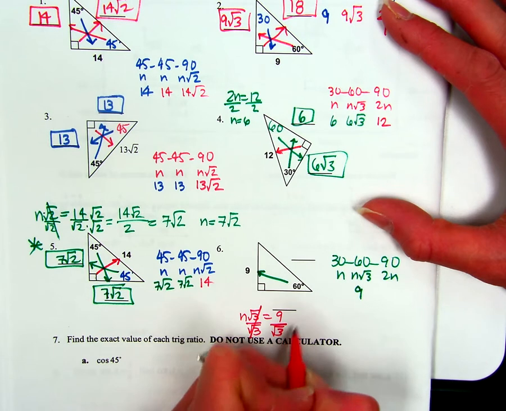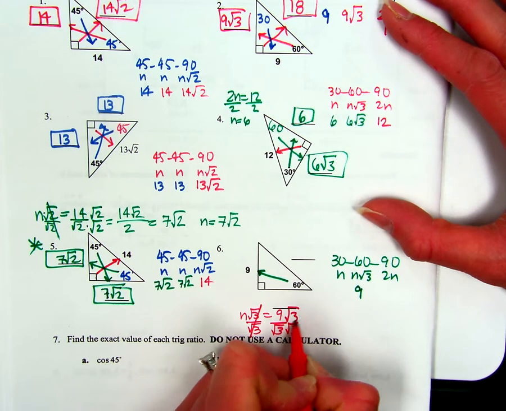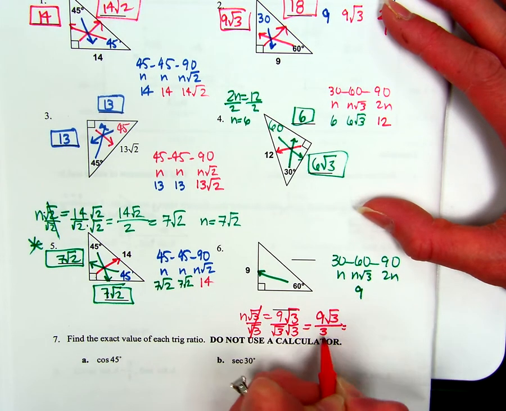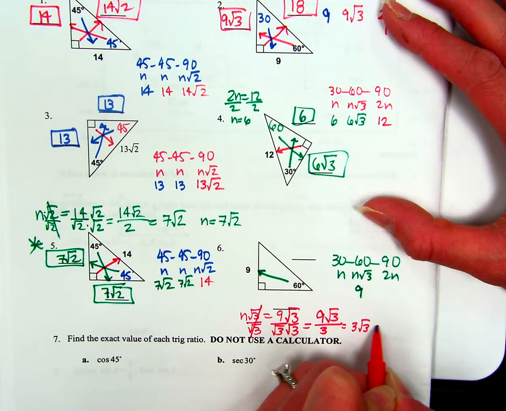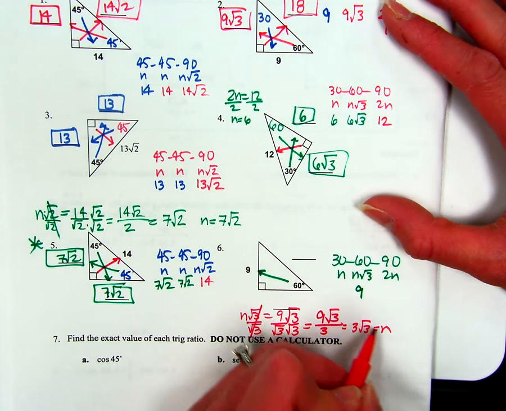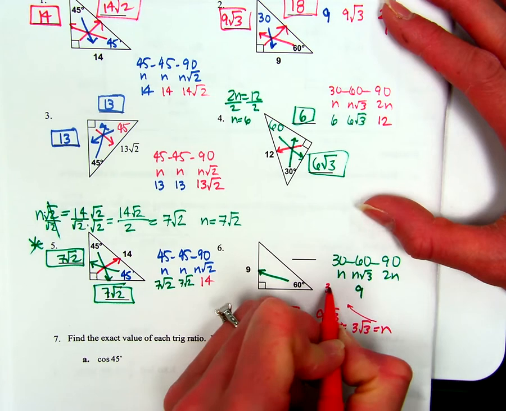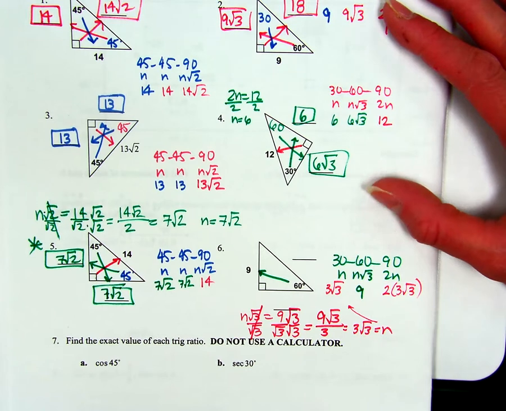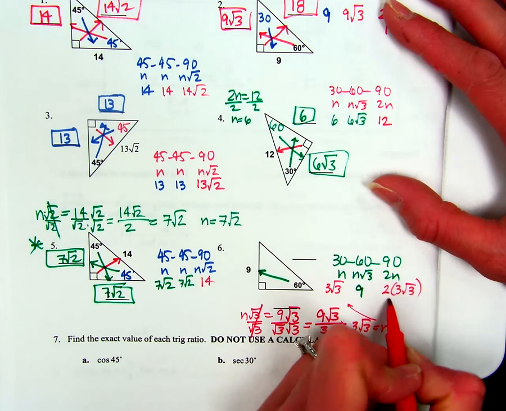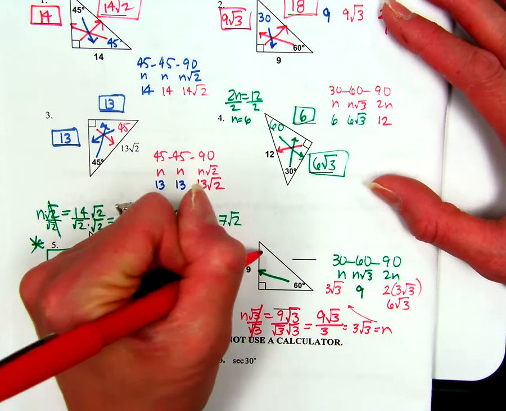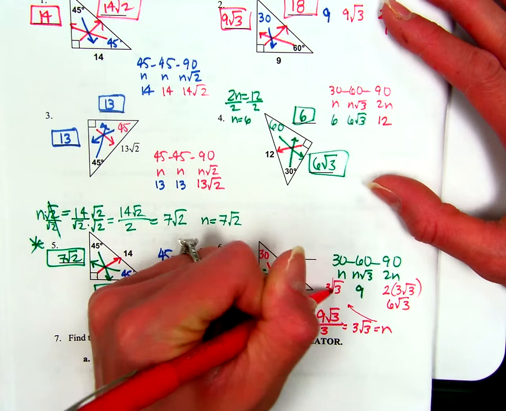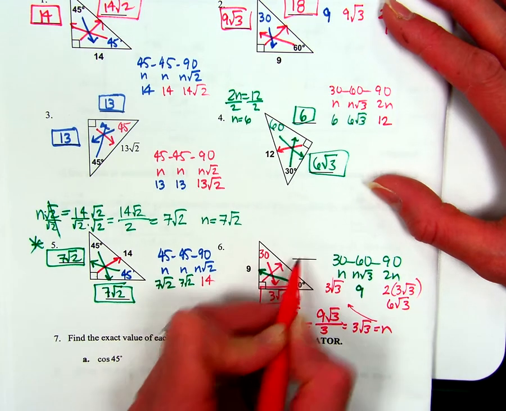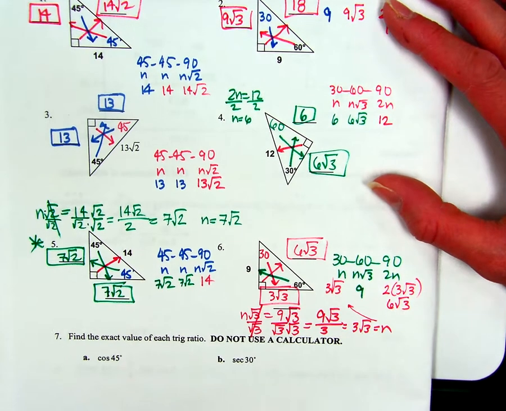I could leave my answer like this, but it's not proper form, so I'm going to multiply by root 3. I get 9 root 3 over 3, which reduces, 9 over 3 is 3, so 3 root 3. That tells me the value of n. Everywhere I see an n, I could put in 3 root 3. Here I have 2 times 3 root 3. If you remember from the other day, you multiply the coefficients, so this is 6 root 3. That tells me across from the 30, I've got 3 root 3 as my side, and across from my 90, I've got 6 root 3 as my side.